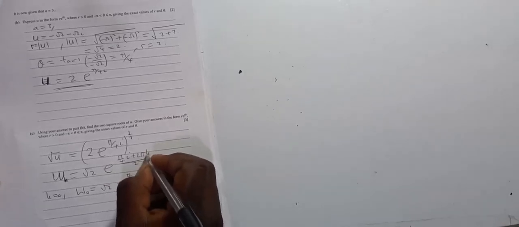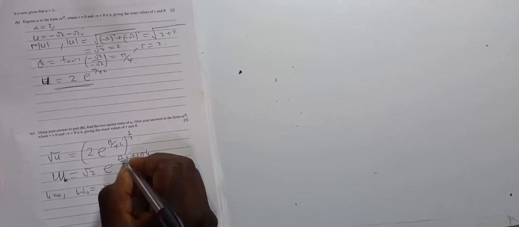So if we put 0 there, we only remain with pi over 4, then divided by 2, so it becomes pi over 8 i.